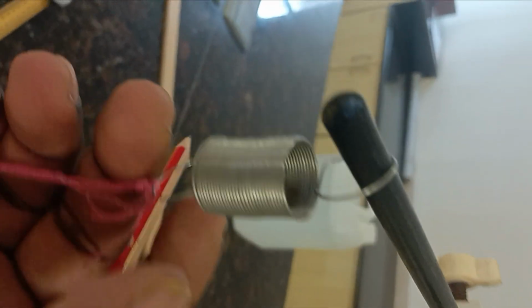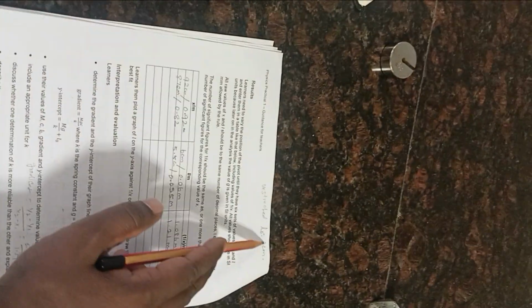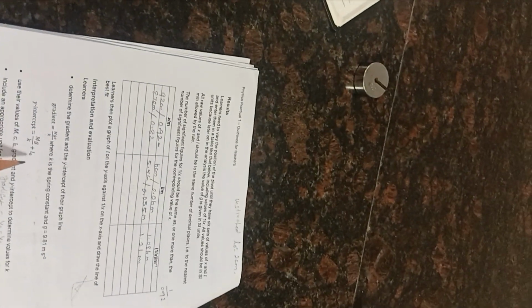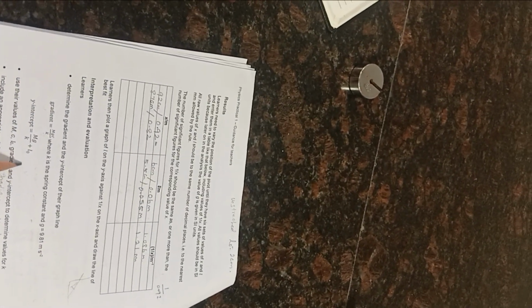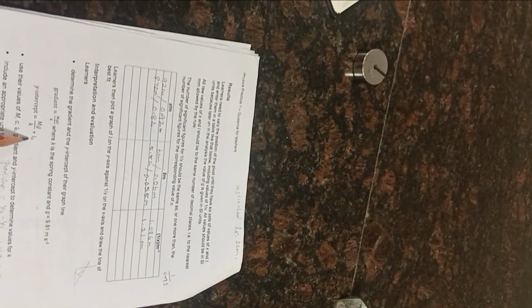You find this is L naught. You apply that value, 2 centimeter, which is 0.02 if you convert into meter. You do the graph like that.